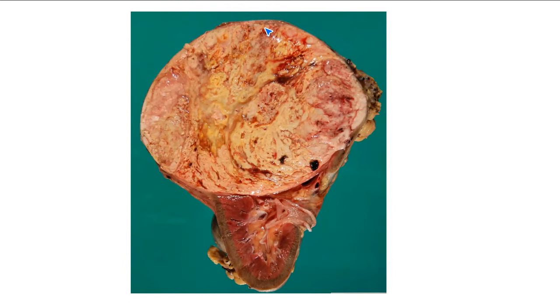So not so much recurrent infection. Okay, we'll come back to that. But yes, family history. So there are inherited syndromes in which renal cell carcinoma is one of the components.